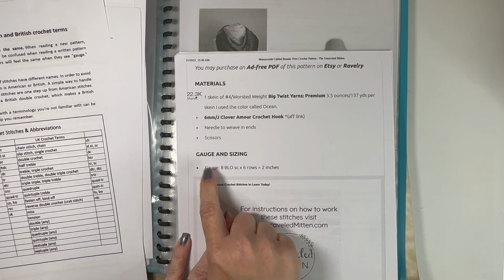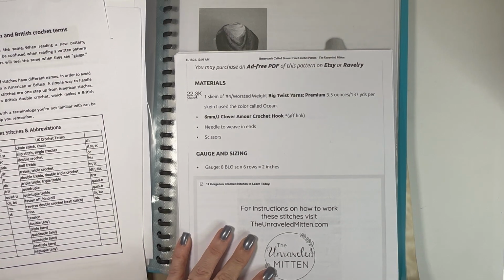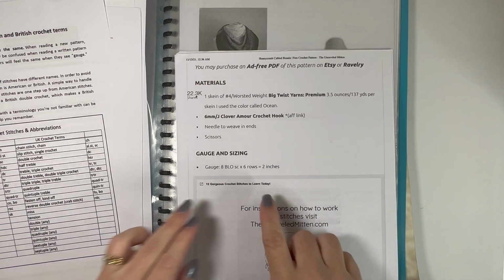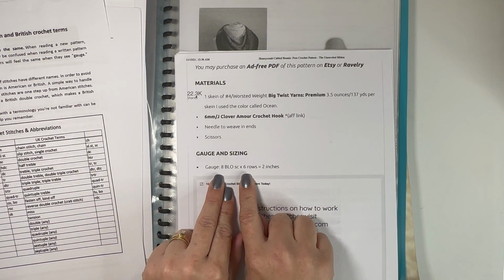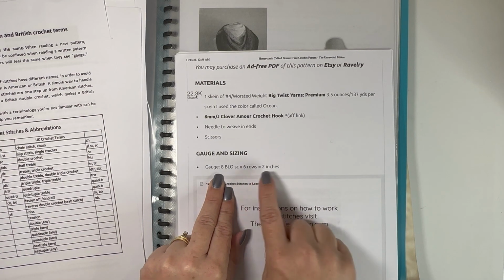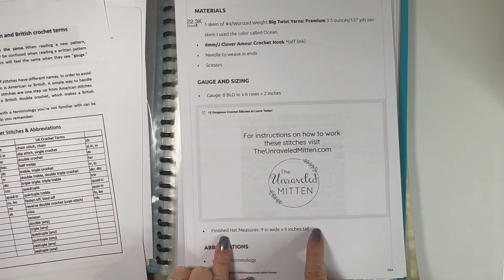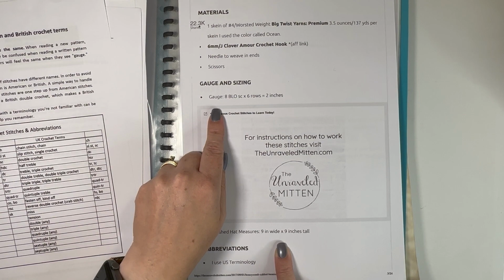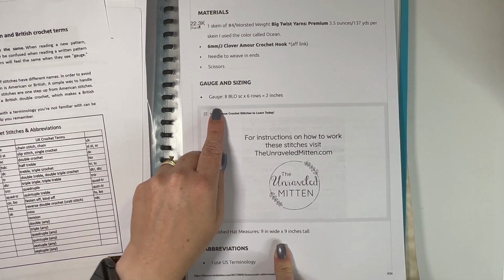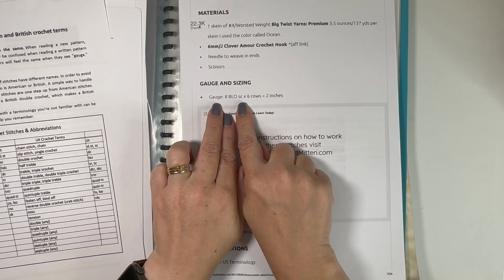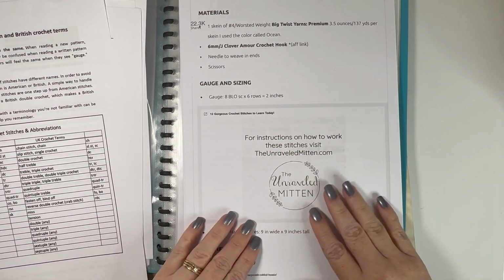And your gauge. Your gauge is very important, especially for things that are fitted. Anything like cardigans or sweaters, vests, beanies, you want to make sure that you have the gauge similar to what they are using, because otherwise, whenever they give you a measurement at the very bottom here, it tells you what the final measurement should be if you're following step by step everything that they've written in the pattern. But if your gauge is off or your tension is off, then your sizing is going to be off. So what this does is help you make sure that the combination of your hook and your yarn gives you the same sizing as what the pattern calls for.